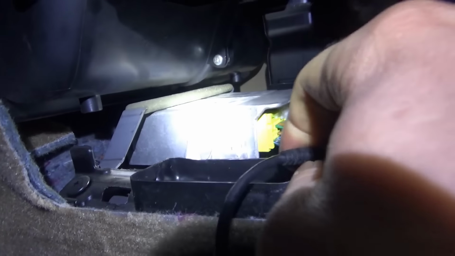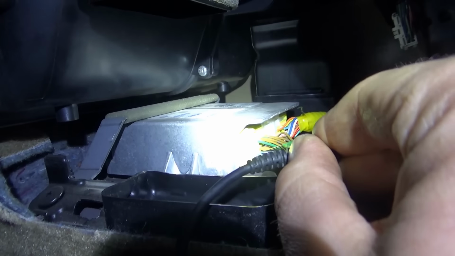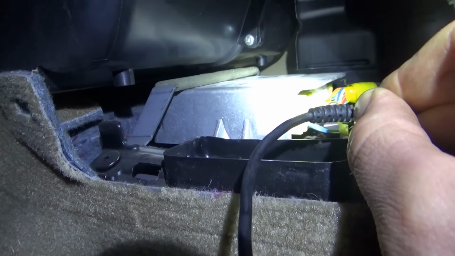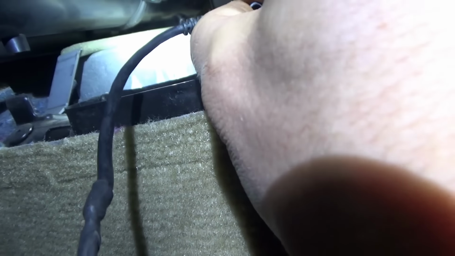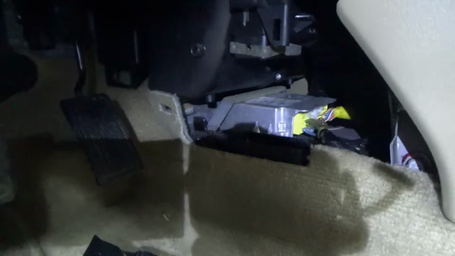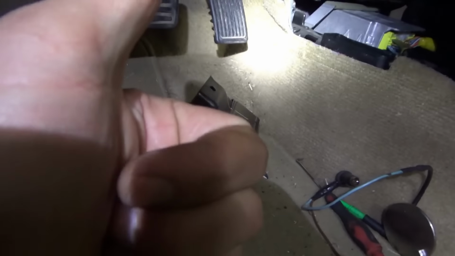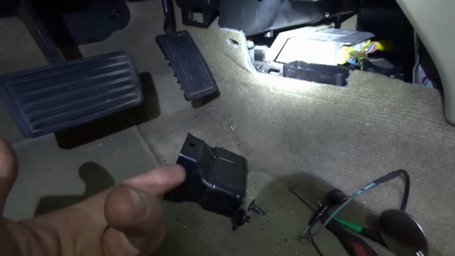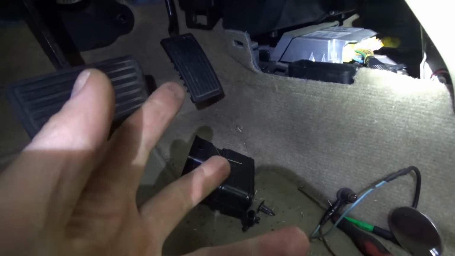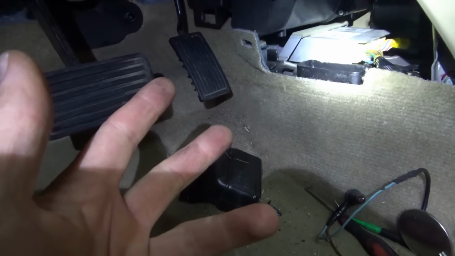If it finds a ground, it'll be the third and fourth blue wires in this row. So third blue wire, yep, sure enough we have a good ground. Fourth blue wire, we have a good ground. As expected, this module is junk. It's not setting codes. It's turning on the airbag light for no reason. It says short on all of the seat belt sensors. It's just bizarre.